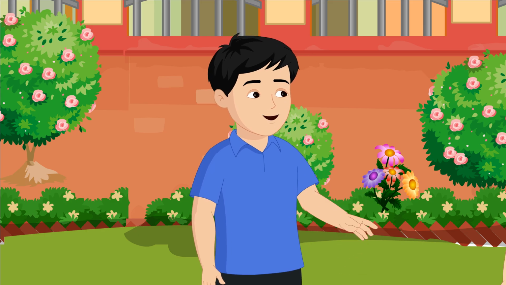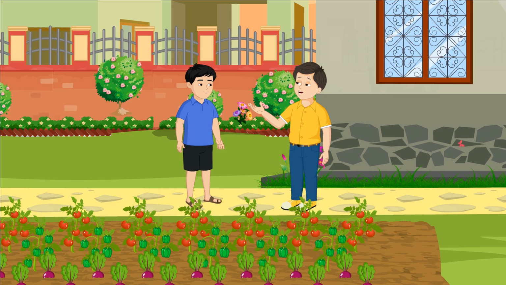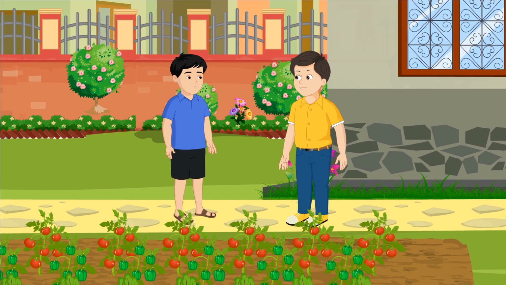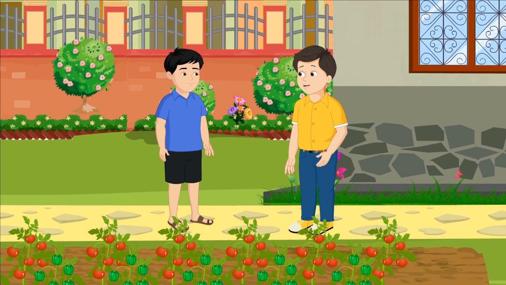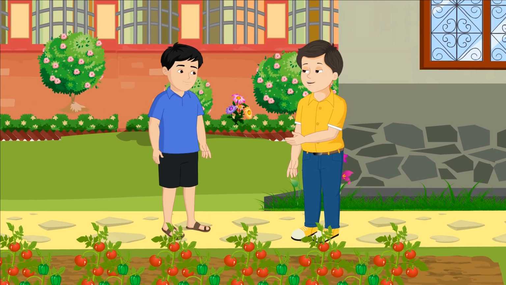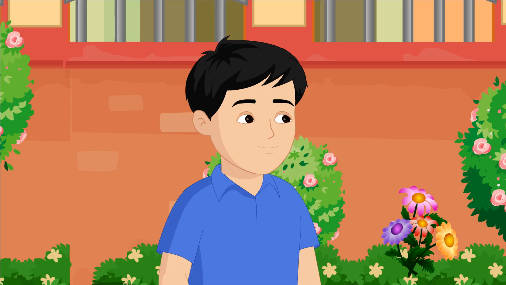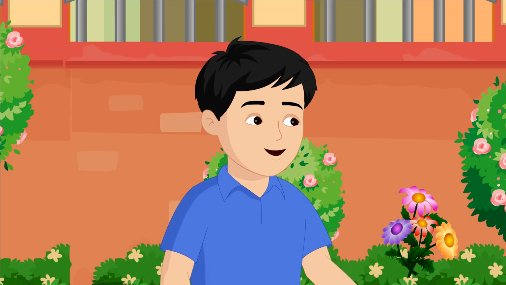Hey, what are you doing? I have planted tomatoes, capsicum, and a few other vegetables in my kitchen garden. I'm trying to calculate the dimensions of my kitchen garden to calculate its area. Area? What do you mean by area?